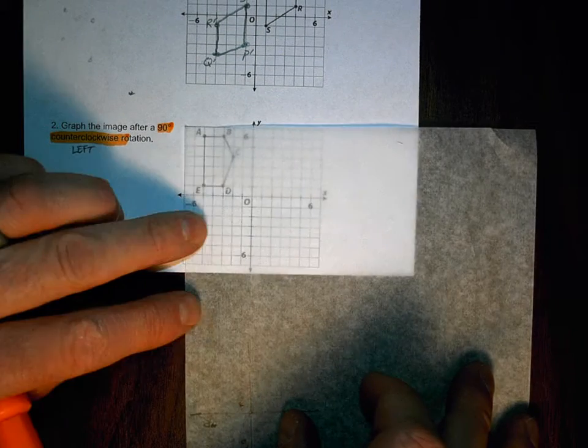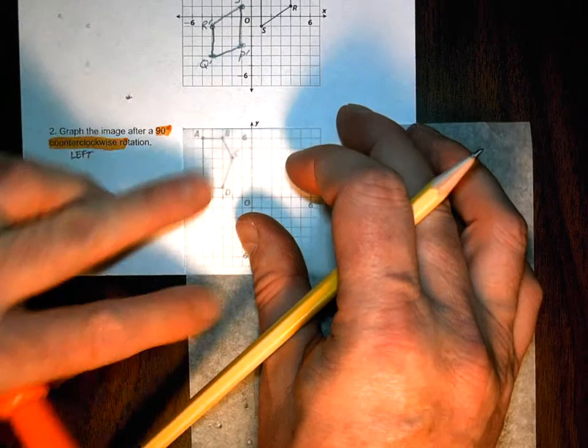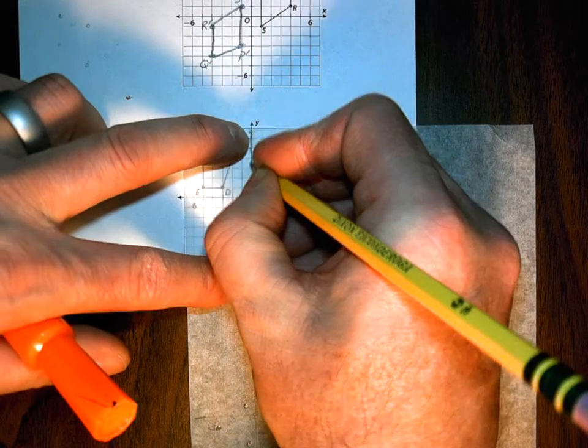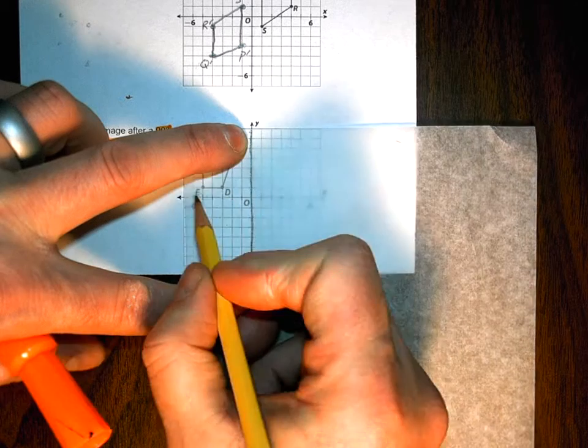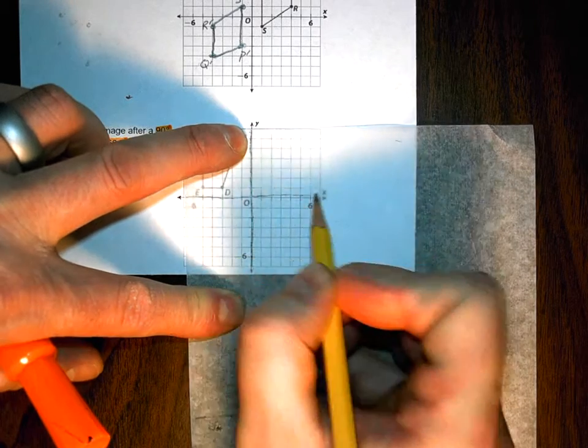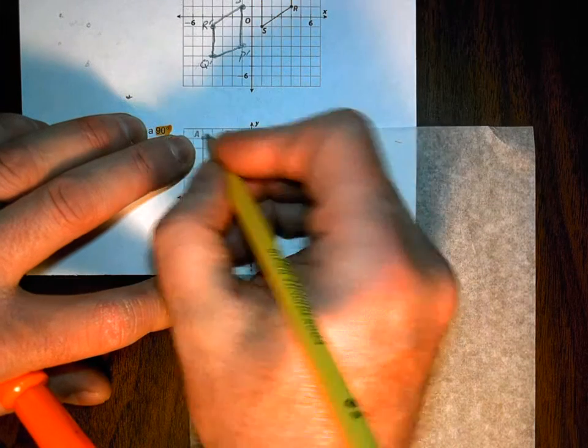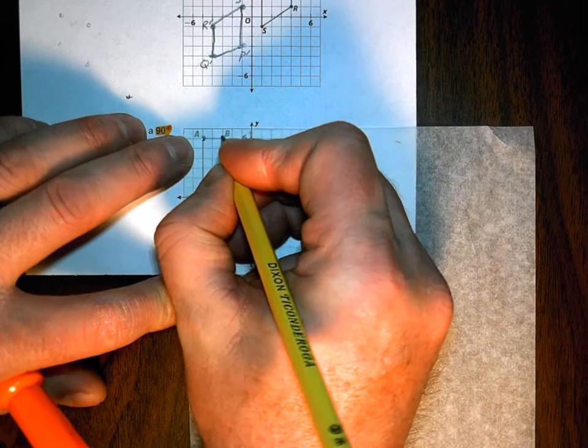And I'm going to take my patty paper. I'm going to put it on my grid, taking very good time making my grid lines. I'm going to put my 5 dots and label them. Very good.